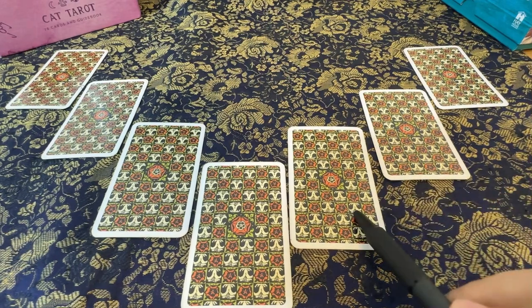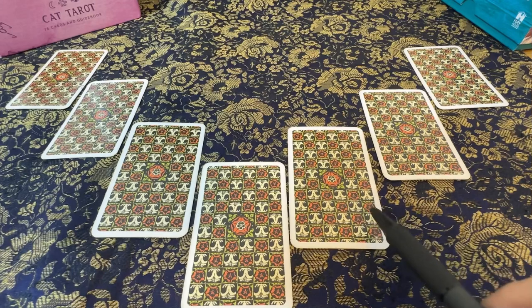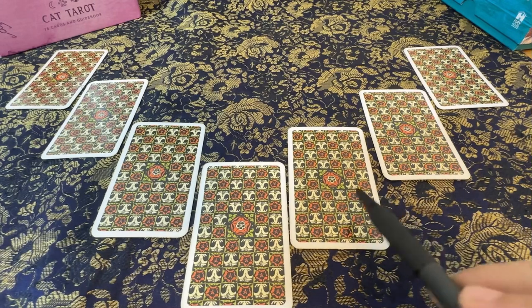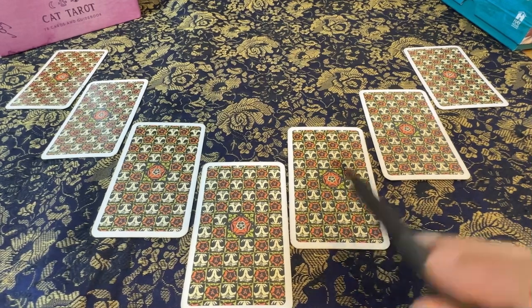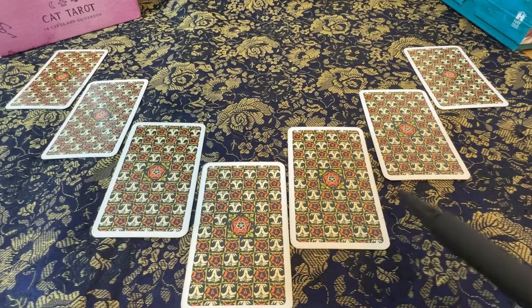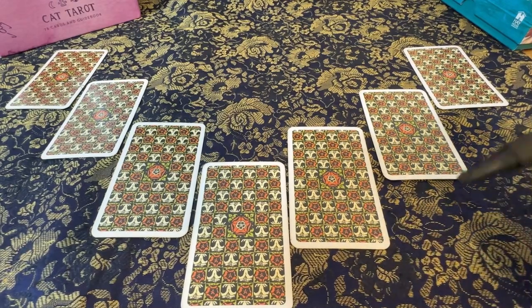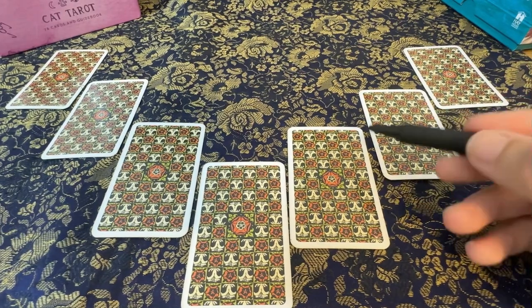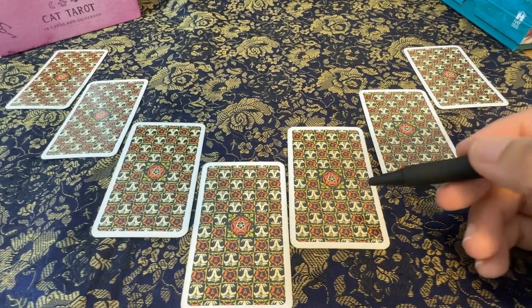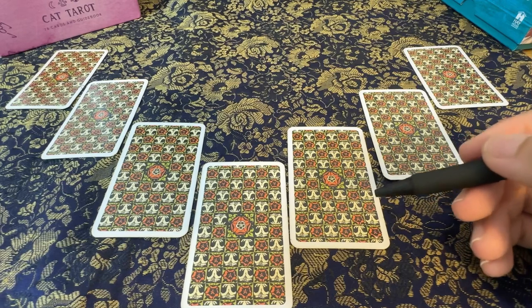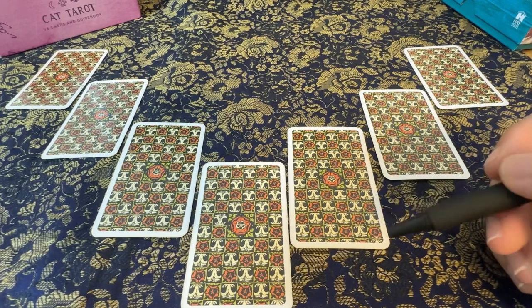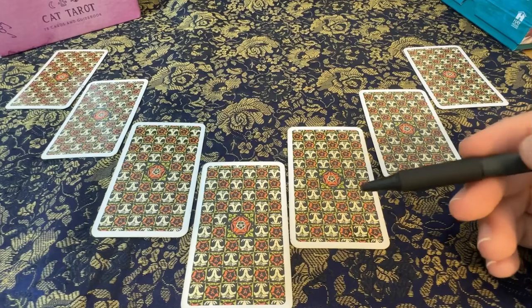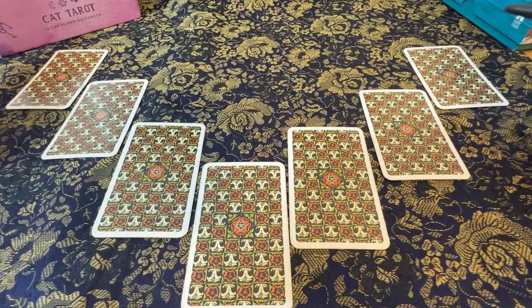If this is a court card, it can also mean the client themselves have a large say in the event. But more often than not, this is somebody else if it's a court card, all right? It could be a mother, a sister, a brother, a friend who has some advice or some kind of opinion or a direct relation with the question at hand, okay?